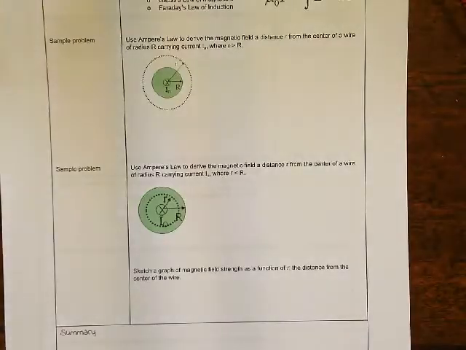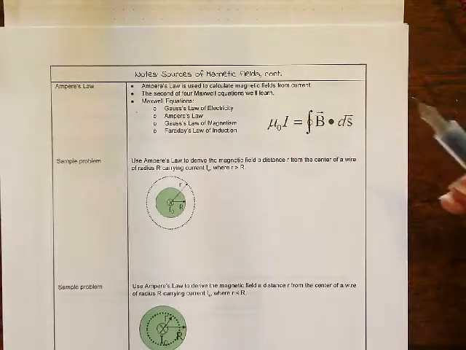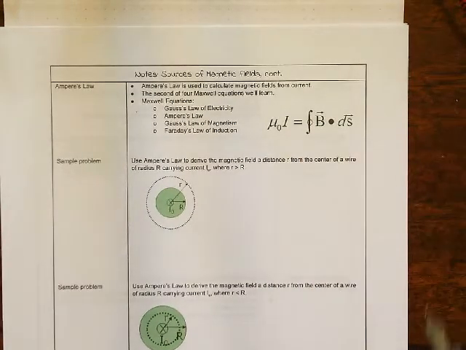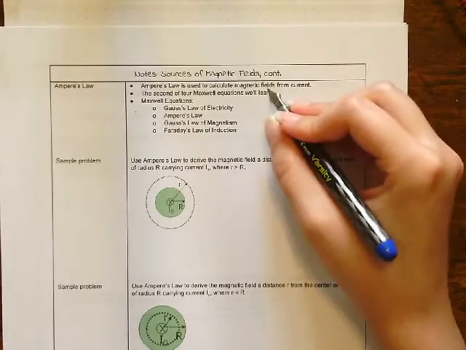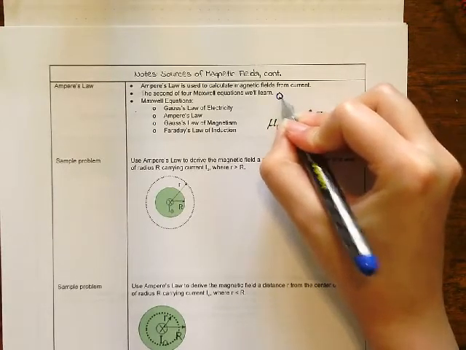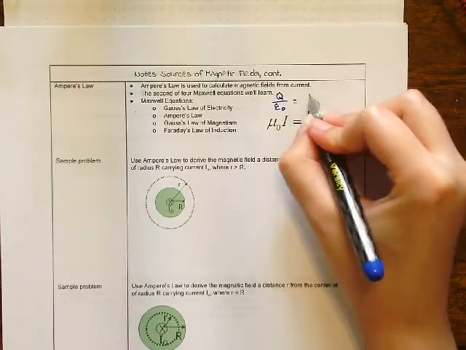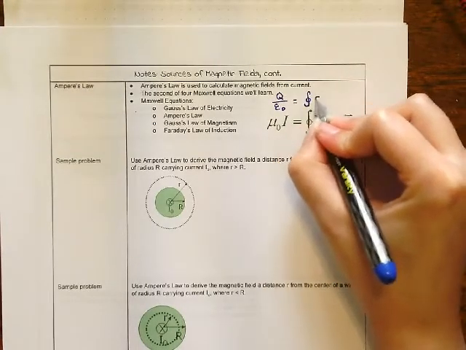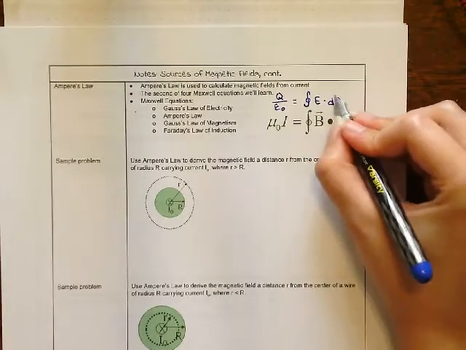Moving on. Now, this formula probably looks suspiciously like Gauss's law for electricity. If you recall, Gauss's law for electricity says that Q over epsilon naught is equal to the surface integral of E dot dA.